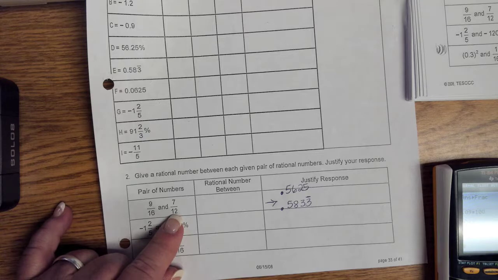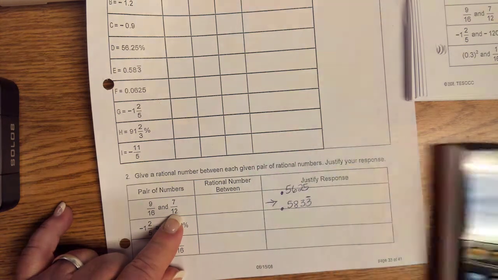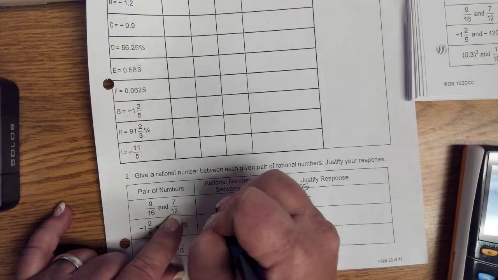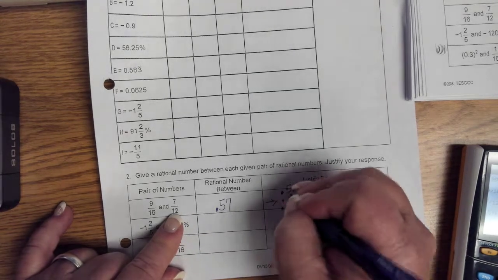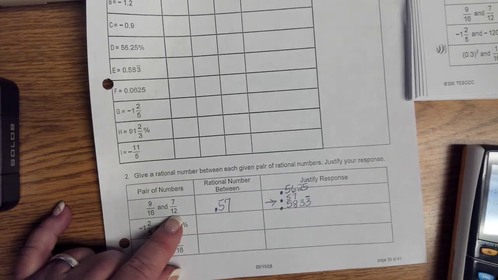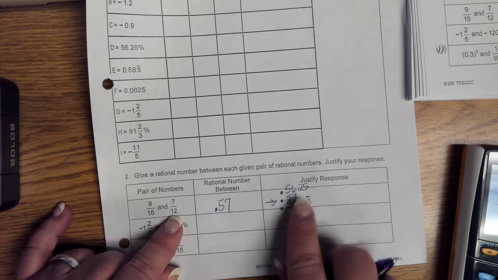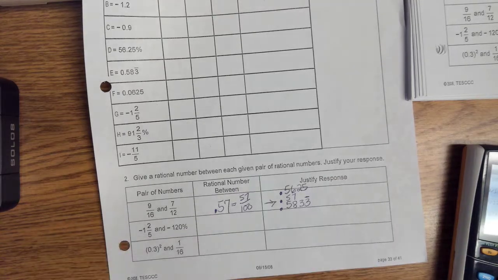So between 5/6 and 5/8, what number is really easy to do? So let's see if 0.57 will turn into a fraction. Math, enter, and does it? Yeah. So I found one. 0.57. Easy enough? Because it went right here, didn't it? And it was in between. Okay, because we needed something that would go in between that would turn into a fraction, and it turned into 57/100, didn't it? Okay?